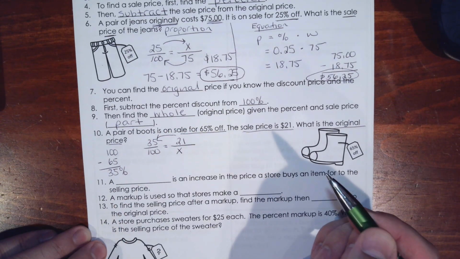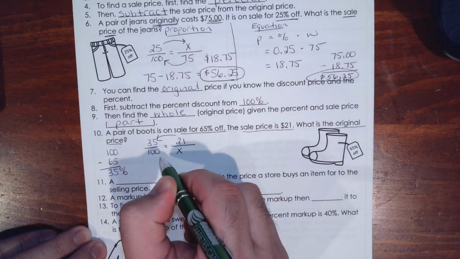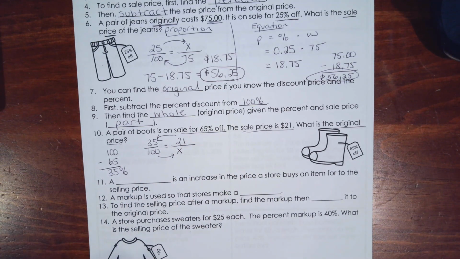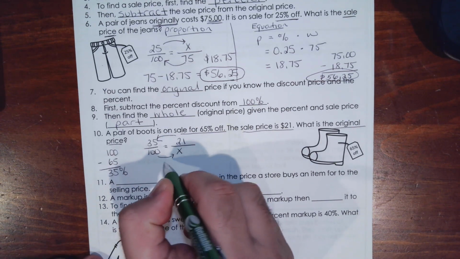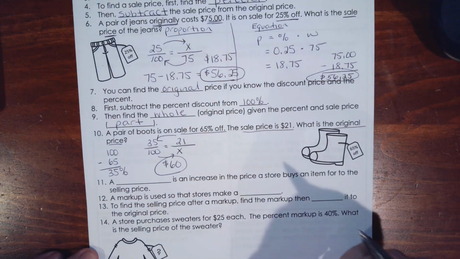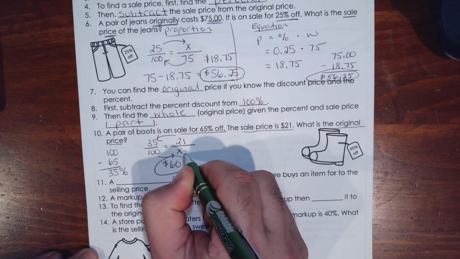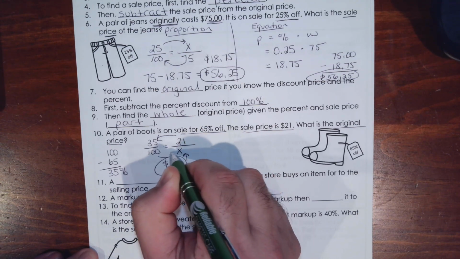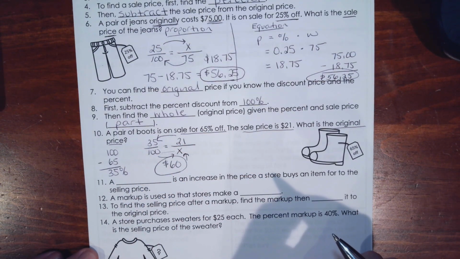So you're going to do 21 divided by 35, and then times 100. $60. So that means that $60 was the original price, because it's lined up with the 100%.